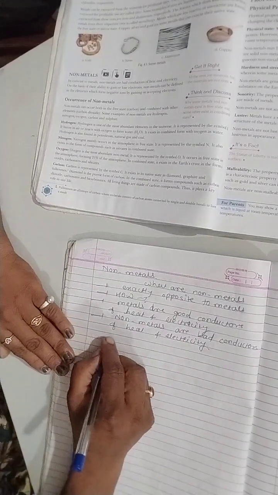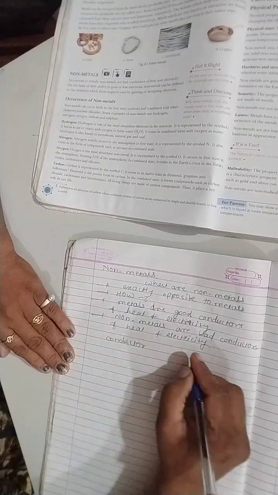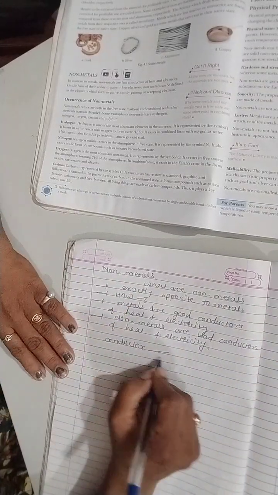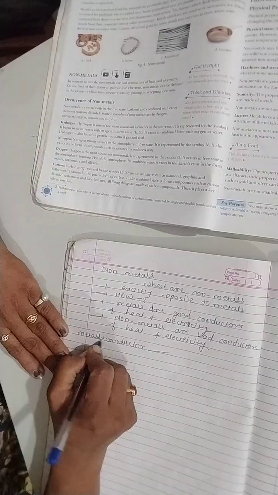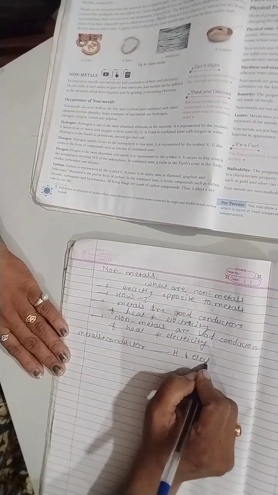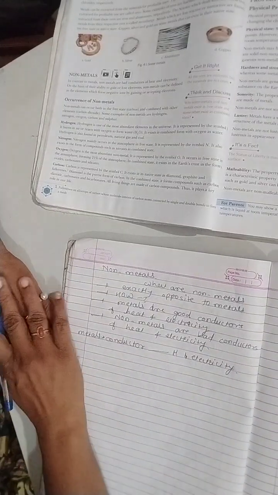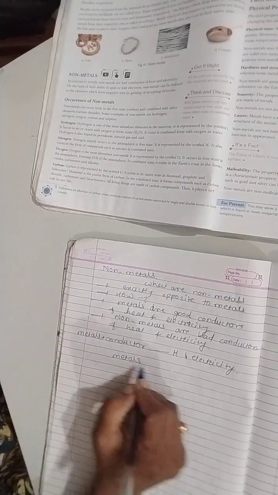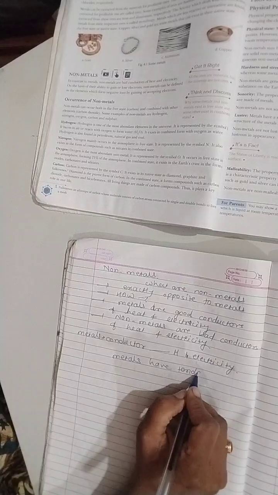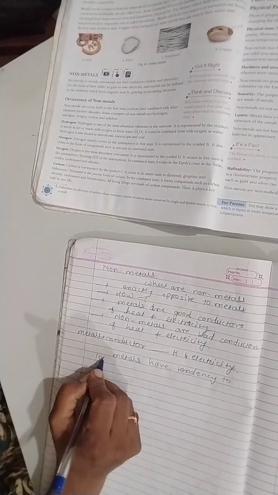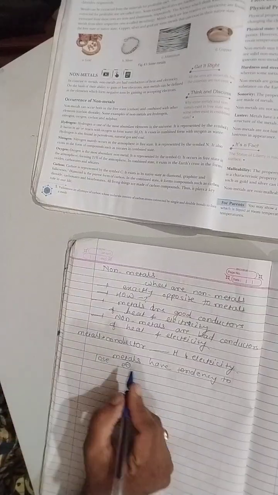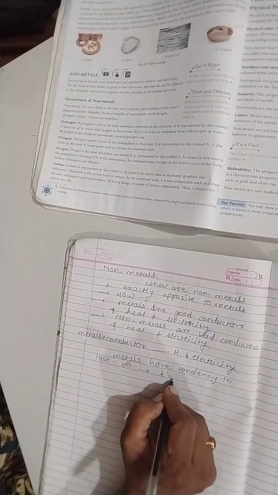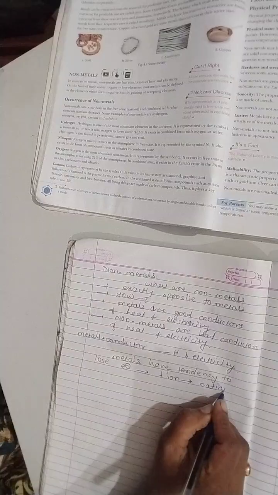Right. Now what is a conductor? First we will see what a conductor is, and then we will see how they conduct electricity. What I said, metals are good conductors of heat and electricity. If you remember, I explained yesterday that metals have a tendency to lose electrons, right? And when they lose electrons, they form positive ions, and those positive ions are called cations, isn't it?